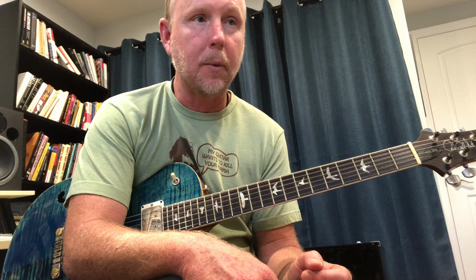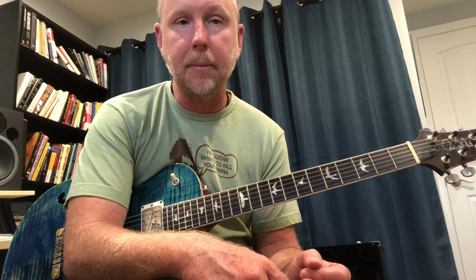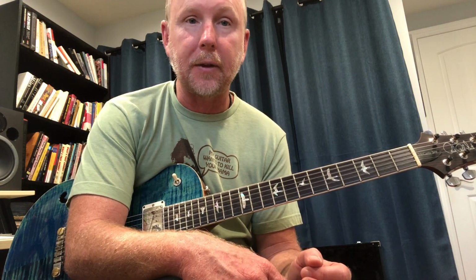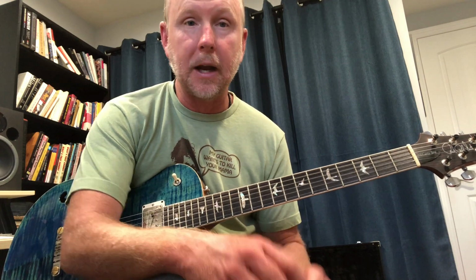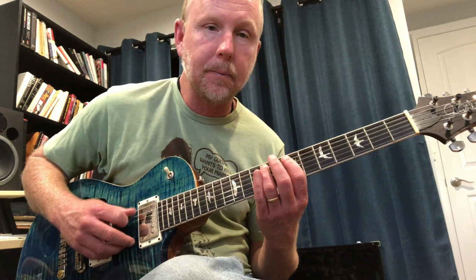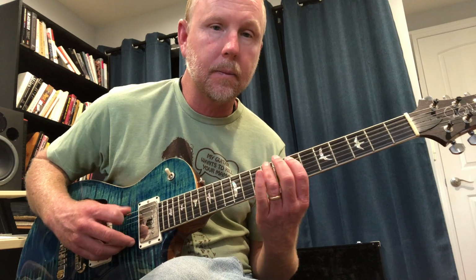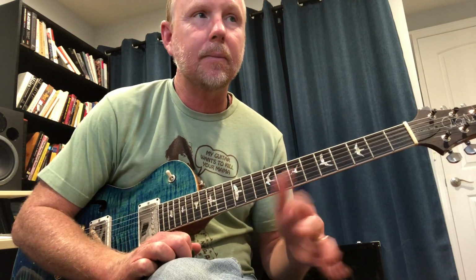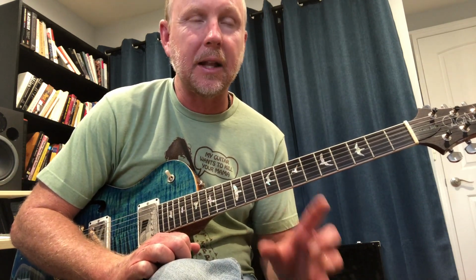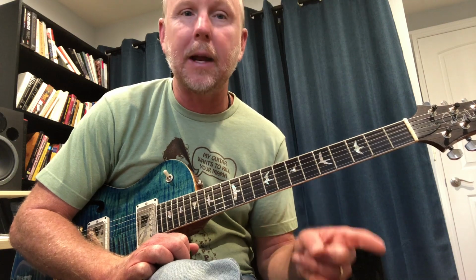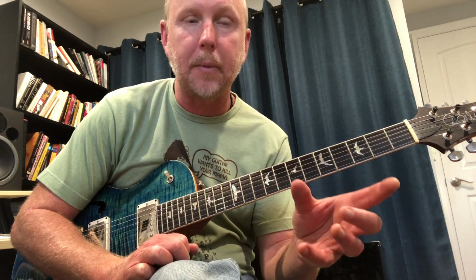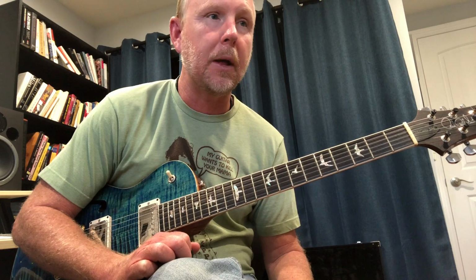Couple reasons for that. Number one is it cuts through a band better. Usually when you're playing a melody on the guitar, you're going to play it up an octave. So if you're playing here, right, it's not going to sound bad, but it's just going to get lost in the mix a little bit. When you play it up an octave, it cuts through better. So how do you play the melody up an octave?